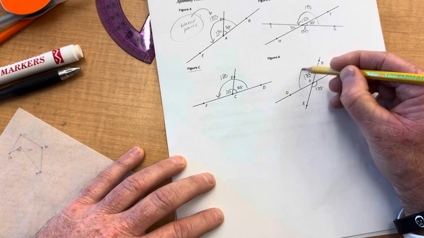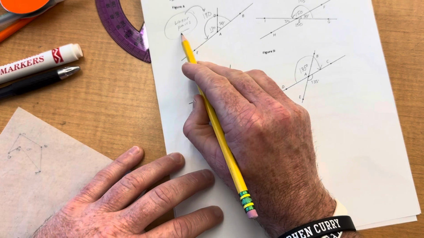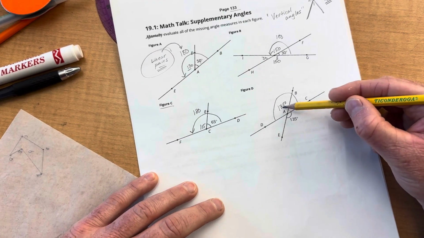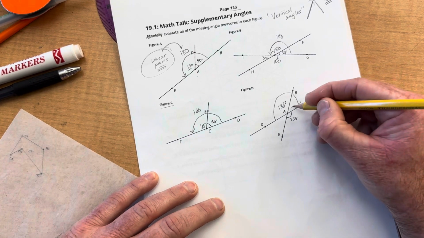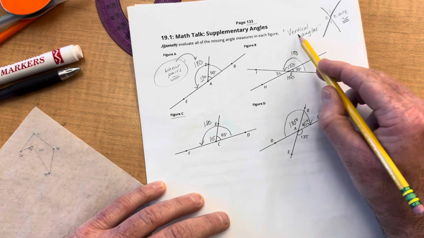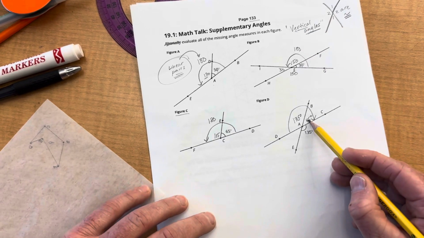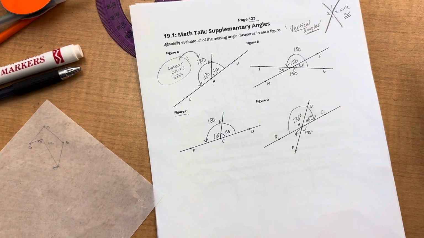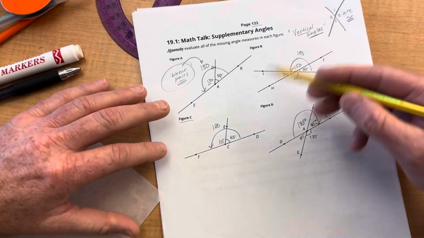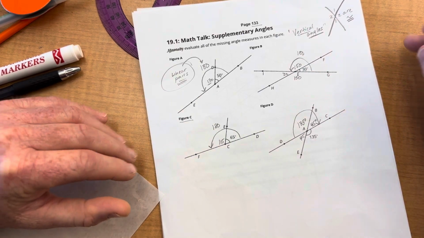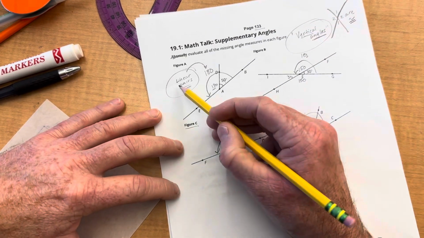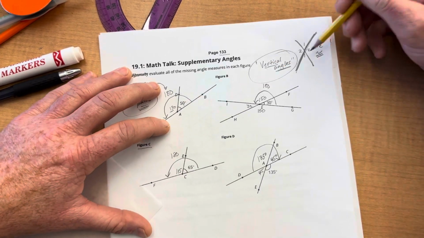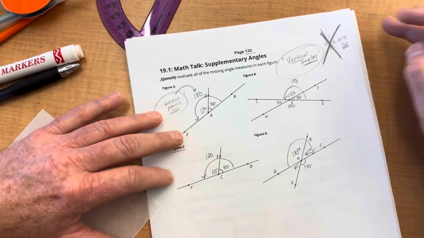Then I'm going to go with the linear pairs concept. So this one's going to be 180 minus 135, which is 45. And then I'm going to go back to vertical angles. So if this is 45, then this is 45. And that's it. That's a similar one. If you can do these, you should be fine on the question that's on the test. So vertical angles, linear pairs, it's all formed by two lines that intersect.